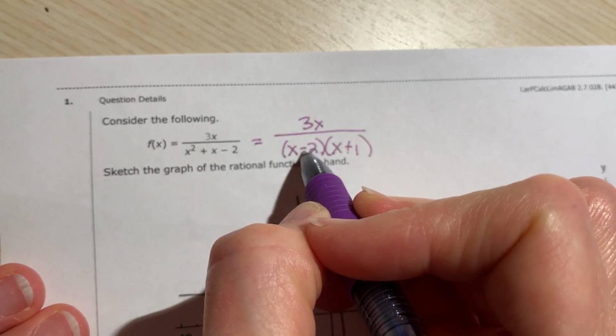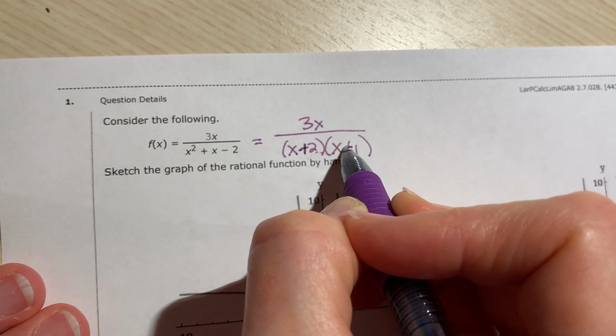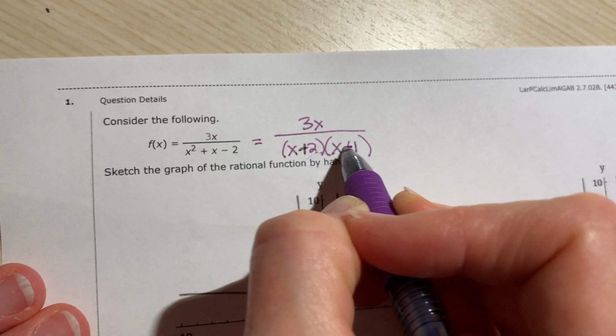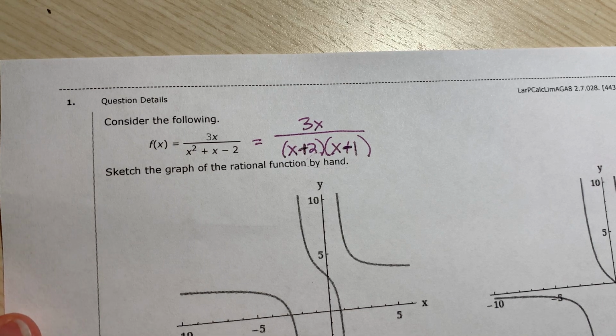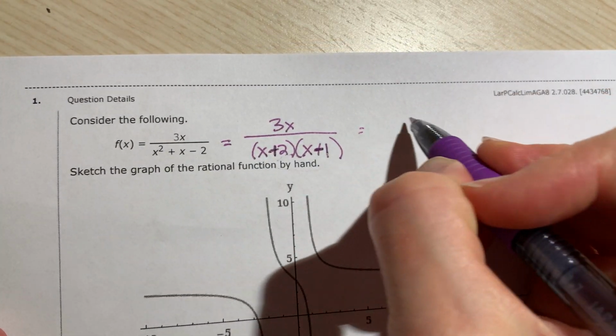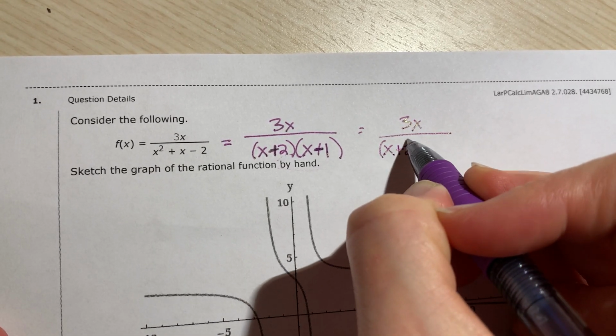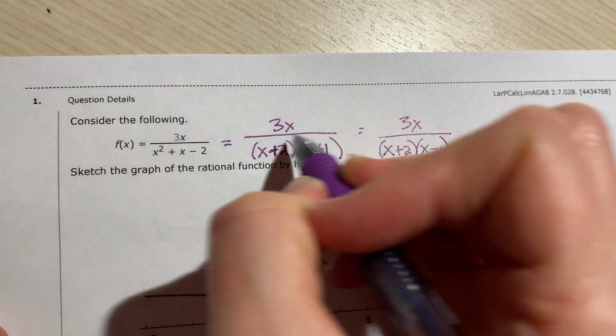Ooh, I have my signs backwards. So that should be positive, and that should be negative. So that would be minus 1. And then last times last would be negative 3. I think I'm going to rewrite that just so we don't mess that up. So it would be (x plus 2)(x minus 1).